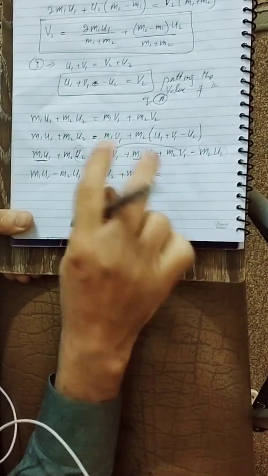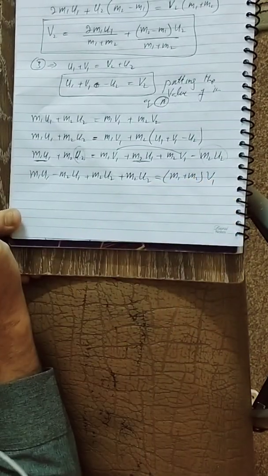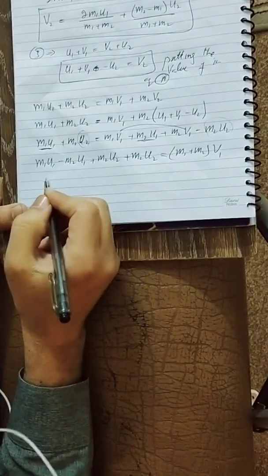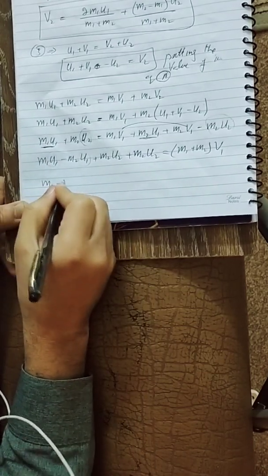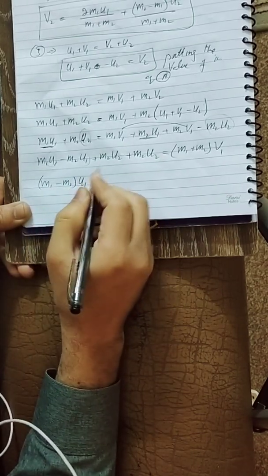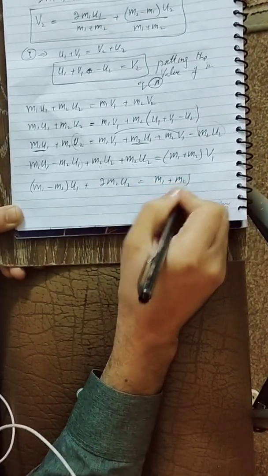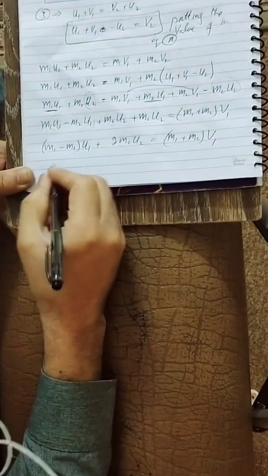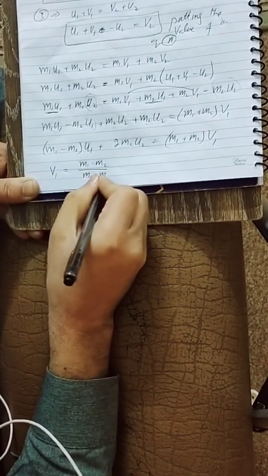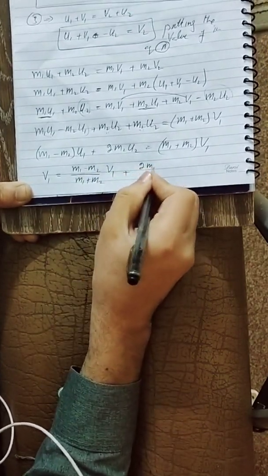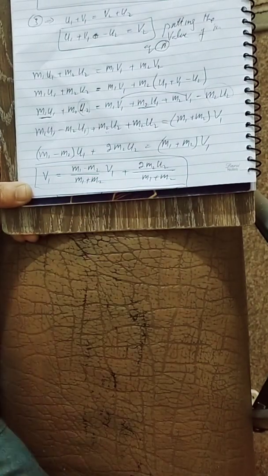Now look at these terms. Take v1 as common in these two terms, so it will be m1 plus m2 into v1. Take u1 as common, so it will be m1 minus m2 into u1, and they will be added, so it is 2 m2 u2 equals m1 plus m2 into v1. Now divide on both sides, so we will get v1, that is m1 minus m2 divided by m1 plus m2 into u1, plus 2 m2 u2 divided by m1 plus m2. This is the velocity of mass m1 after the collision.